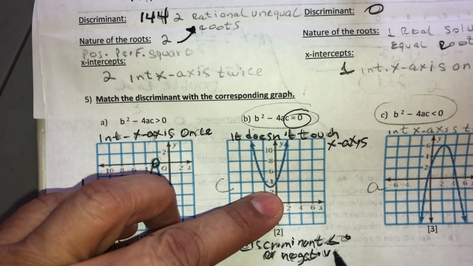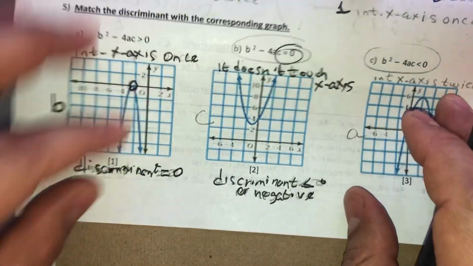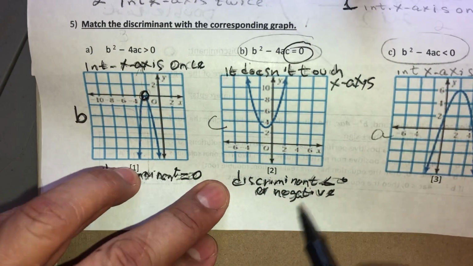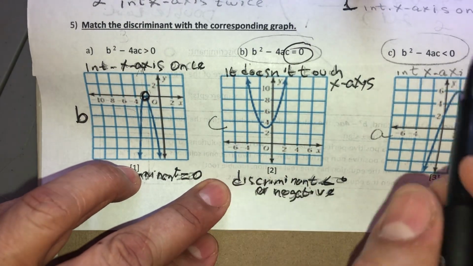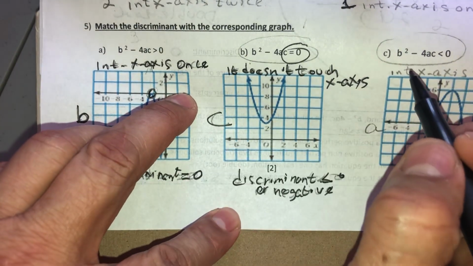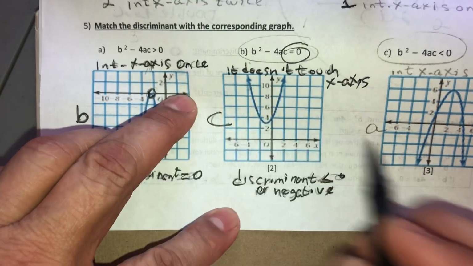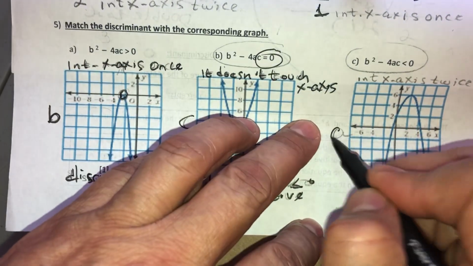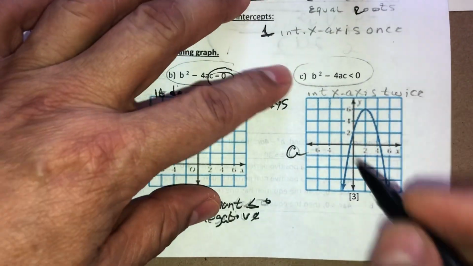Okay, so that means that the discriminant is not equal to 0, so that's negative, so that means it has to be less than 0, right? So that's going to be choice C. Therefore, this one, because it's greater than 0 and it touches twice, that has to be letter A, okay?